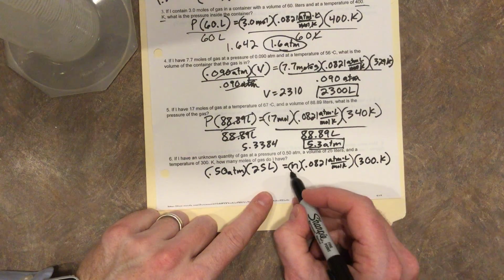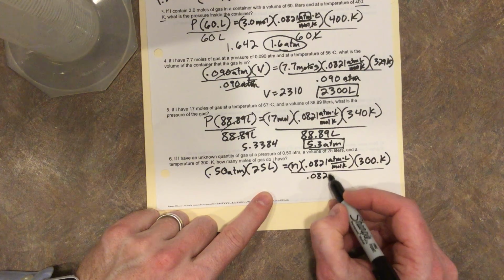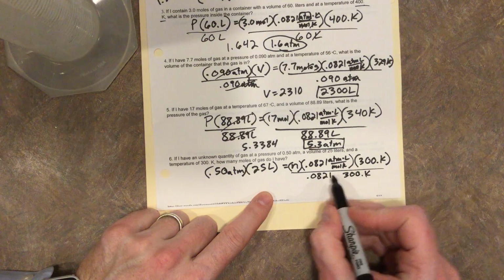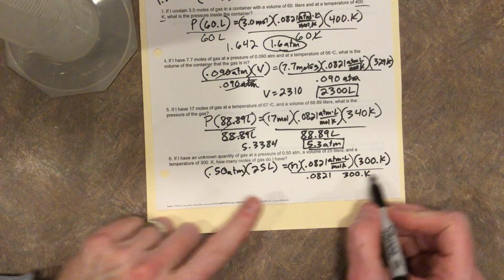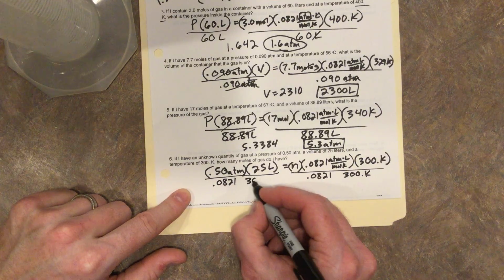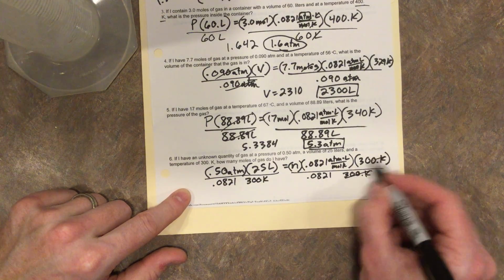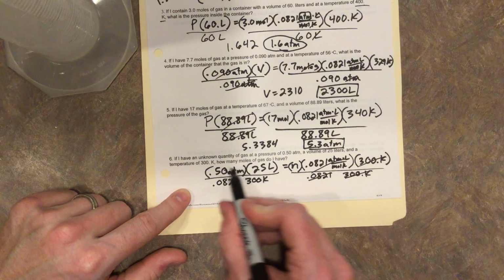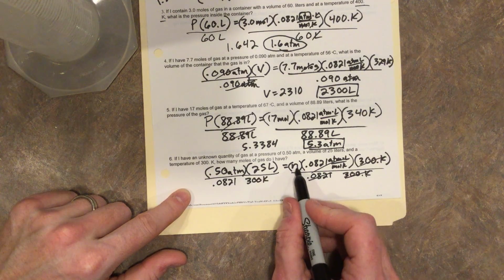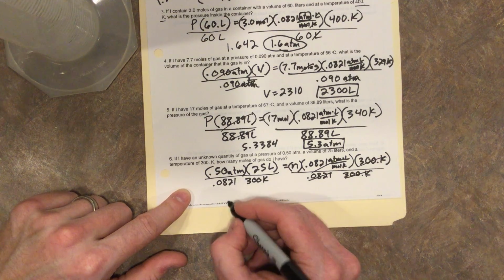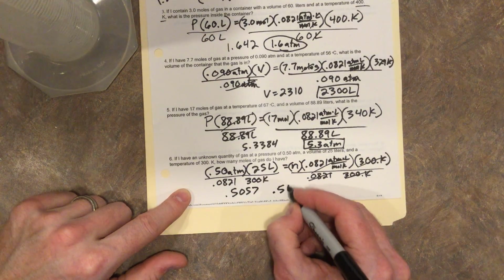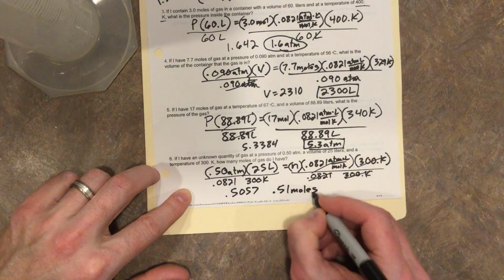Okay, so I'm going to go ahead and take 0.0821 and 300 Kelvin on this side. I'm trying to get rid of these. I want these to cancel on this side. And I'm going to put them over here, 0.0821 and 300. Cancel, cancel, cancel, cancel. So the N is going to equal all this stuff. Now remember, I didn't put the units over here, but when I cancel everything out, I'm solving for moles. So I'm going to get an answer in moles, and I get 0.5057. With sig figs, it's 0.51 moles. And that's our final answer.